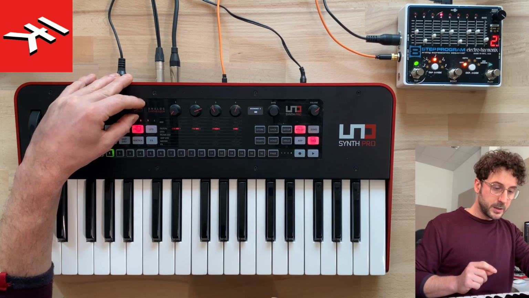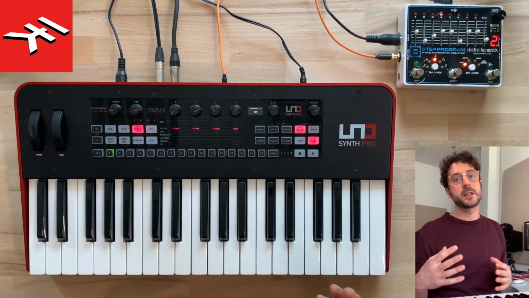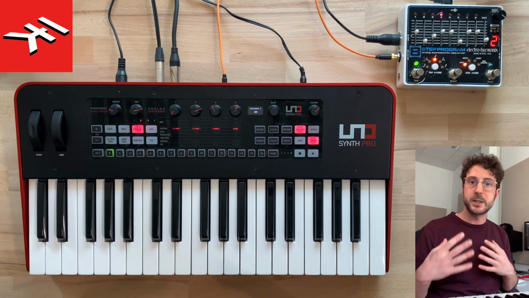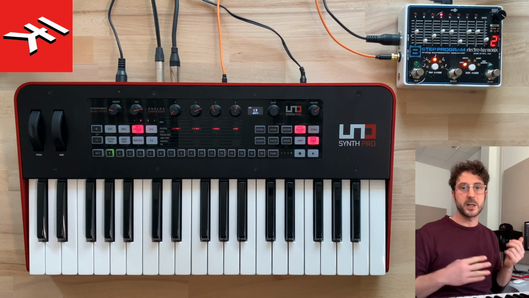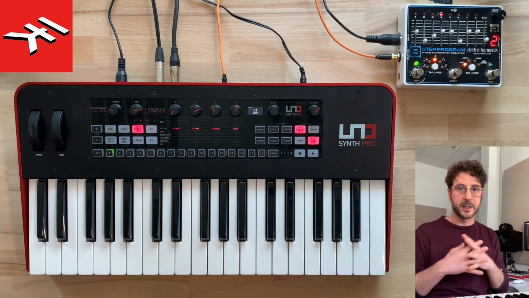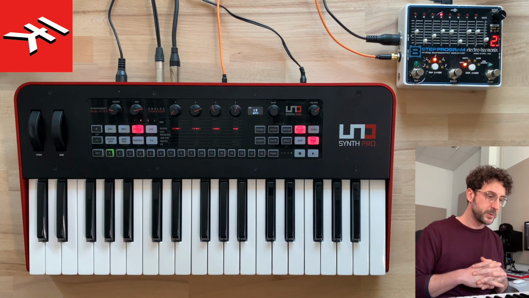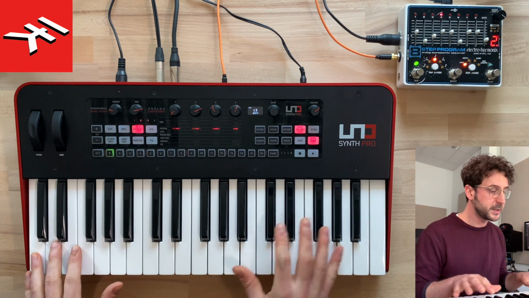So as you can see, as you can hear, the auto oscillation of the first filter is kind of not interfering, but it's coming along with the frequency of the oscillators.